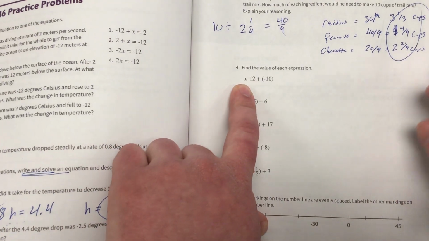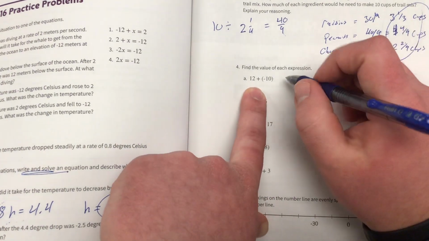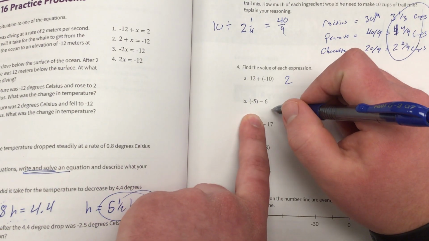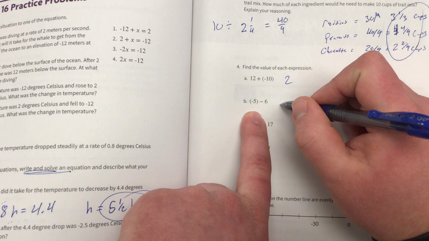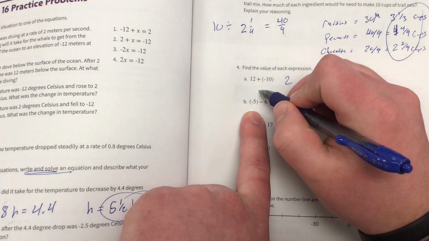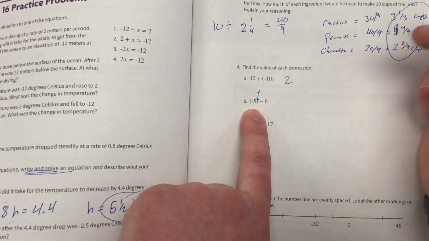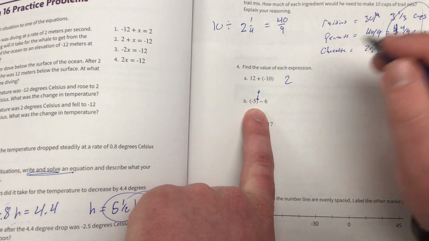All right, 4, we just had to find the value of each expression. So we were just evaluating there. Dakota, what did you get for A? 2. Abby, B? 1. All right. Remember, we can put a plus sign in here. So if we have -5 plus -6, then what would we get? -11, right?